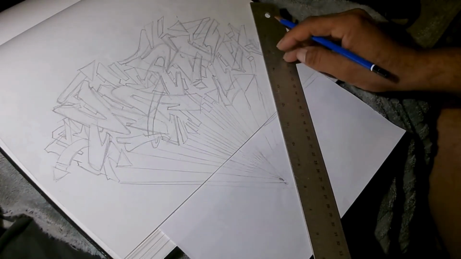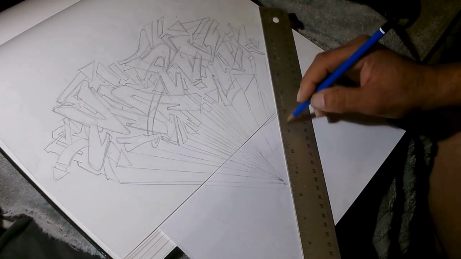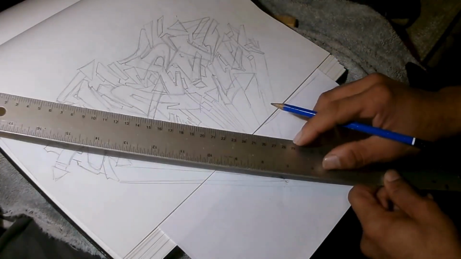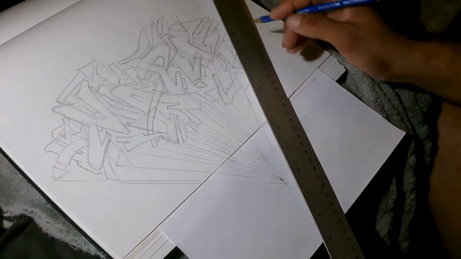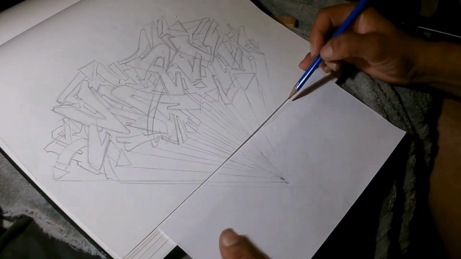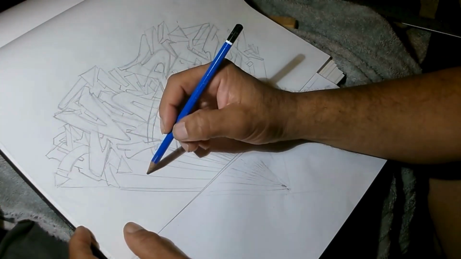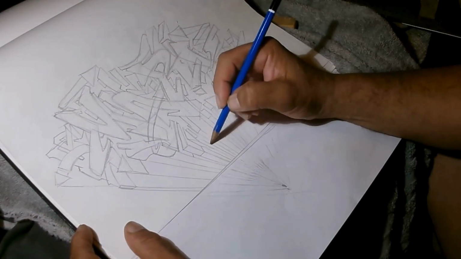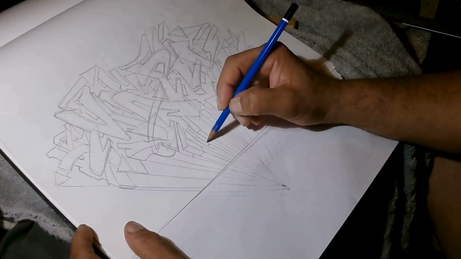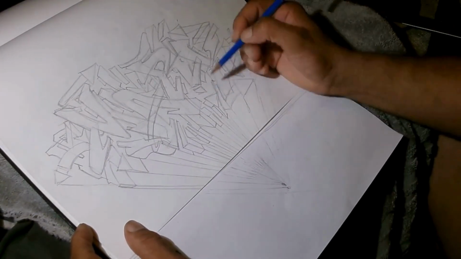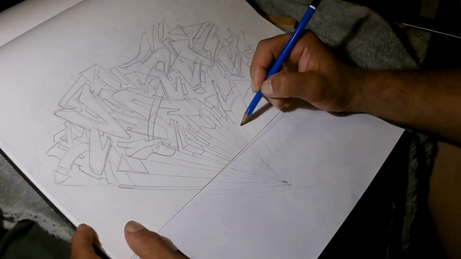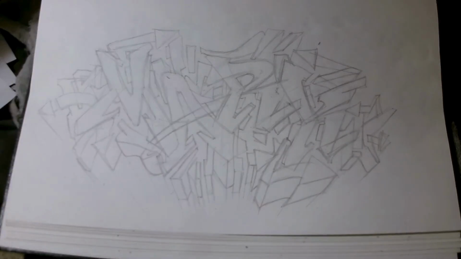How thick you make them is totally up to you. Once you are happy with it, move on. If you look at this piece, we are viewing it from a worm's eye view, looking up at the name. If you want to learn this technique, check out videos on perspective drawing. The videos will showcase 1 point, 2 point, and 3 point perspective.